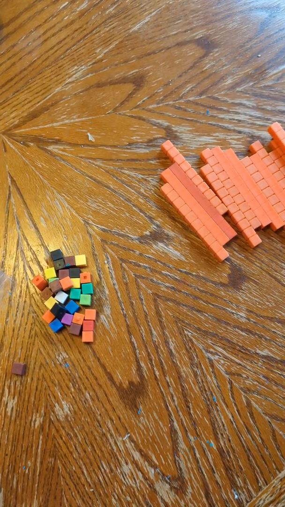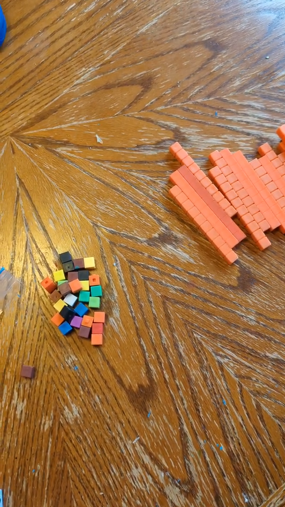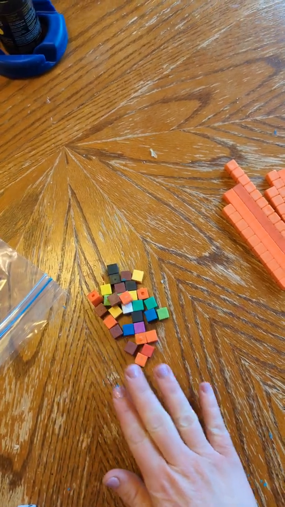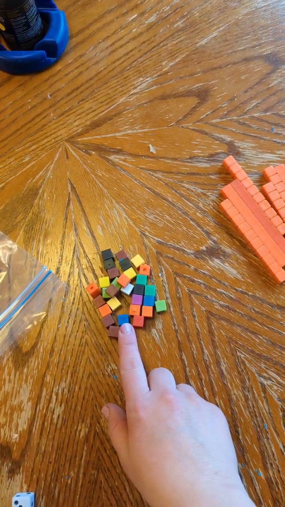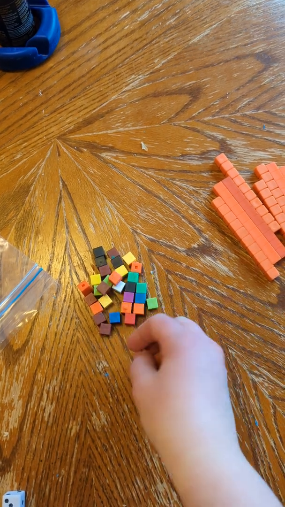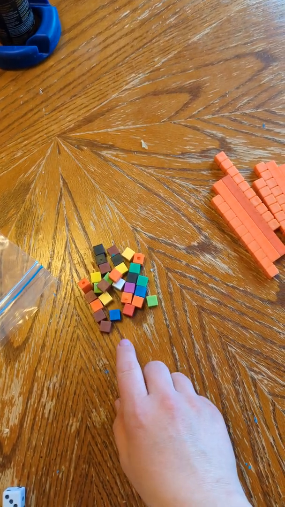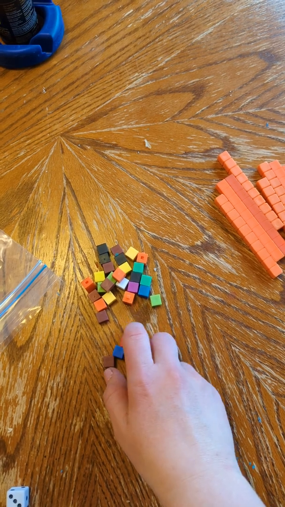Hi, so today I'm going to teach you about the banker game. It's a game that I made up years ago. What it is, you need to have units. Each one of these is just a cube, and you just count them by ones: 1, 2, 3, 4, 5, and so on.